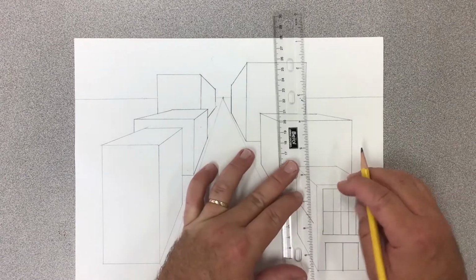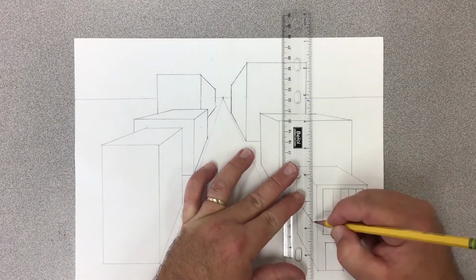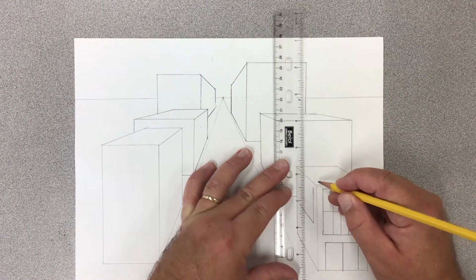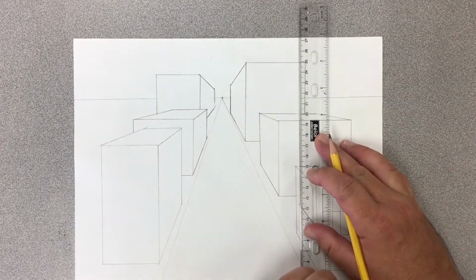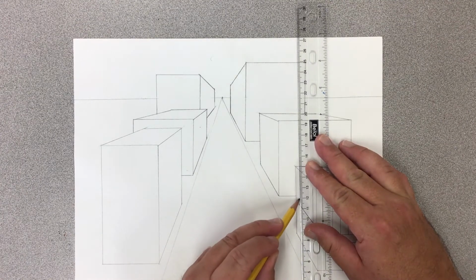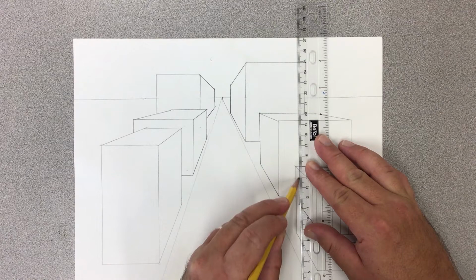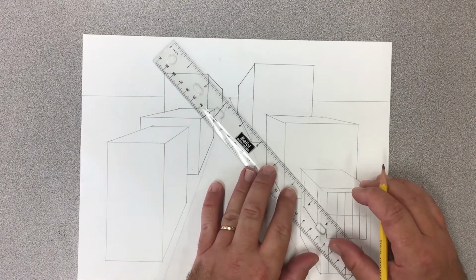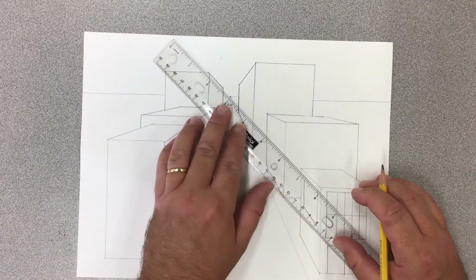If I have similar windows on the inside, the street side of this building, I want to make sure that the front and back lines are vertical, but that the top and bottom lines point to the vanishing point.